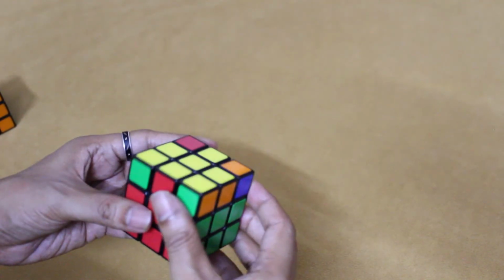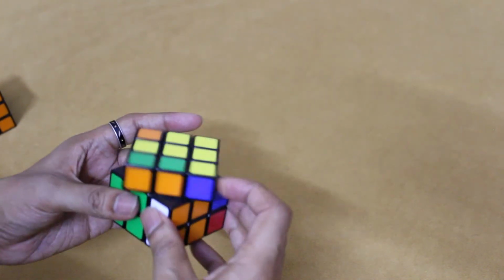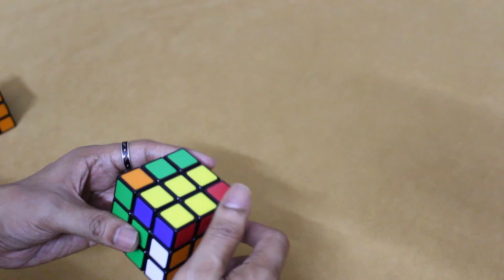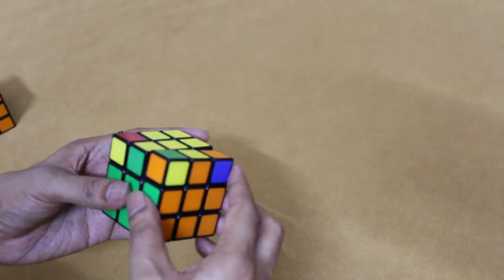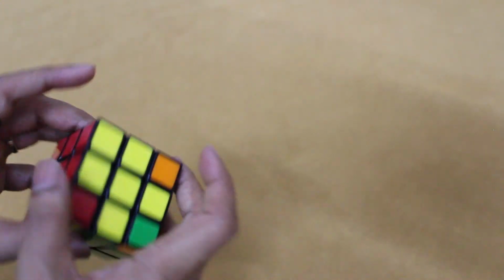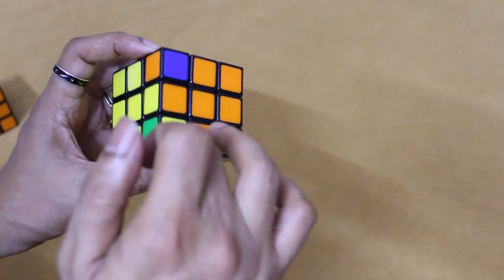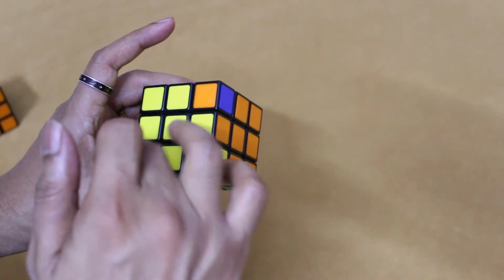So I'm placing it here. So these two are solved, and then see, you're getting it right. 1, 2, 3, 4 are done, and if you look at it, all 4 pieces are in the right position, but it needs some corrections, right?